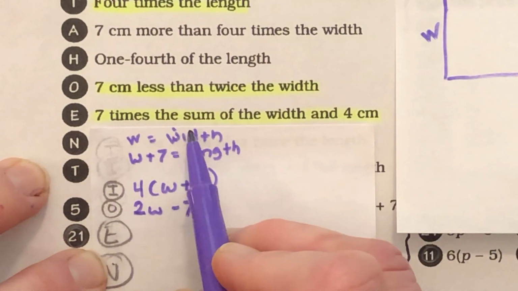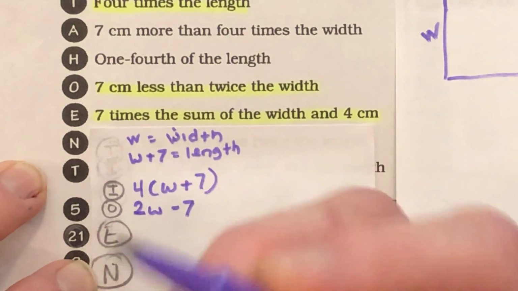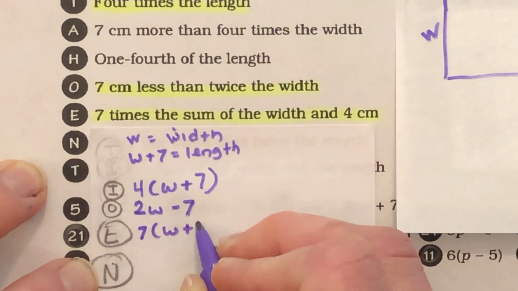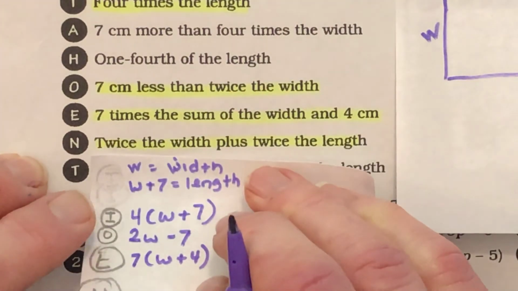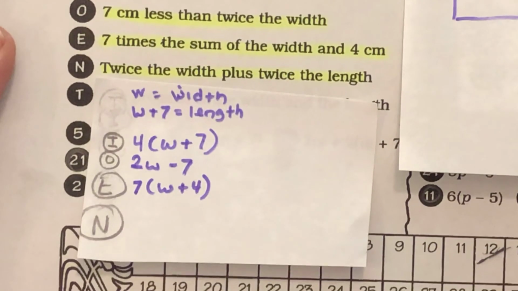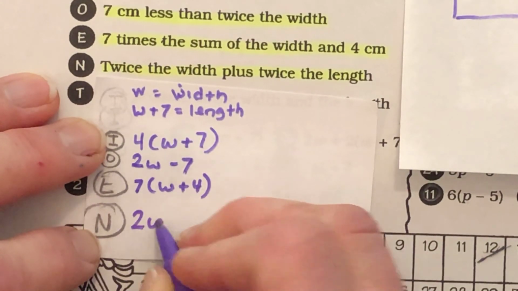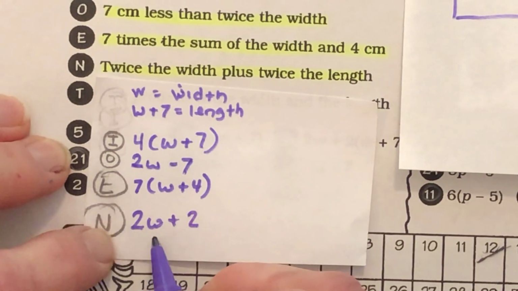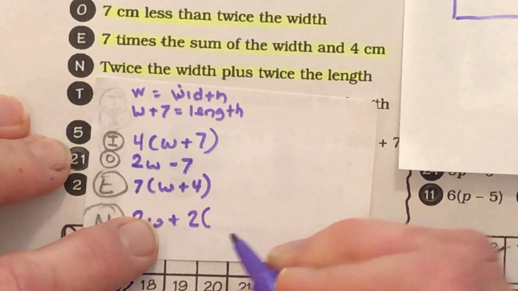E, 7 times the sum of the width and 4. The width is W, so it's 7 times, and I'm going to add the width plus 4. And finally, N, twice the width plus twice the length. Well, the width is W, so it's 2W, plus twice the length. Well, the length is more complicated. It's not just one variable. It's actually got an operation in it, so I've got to put it in parentheses.